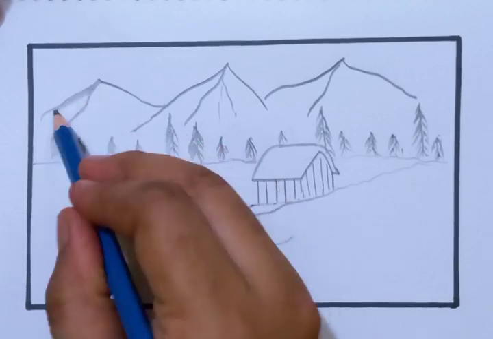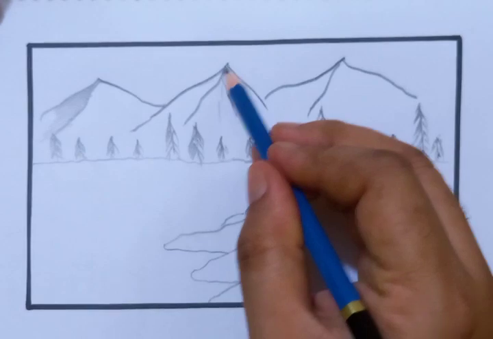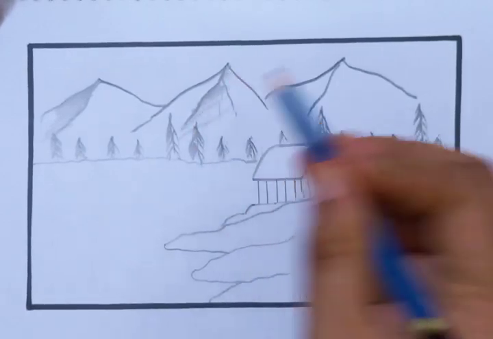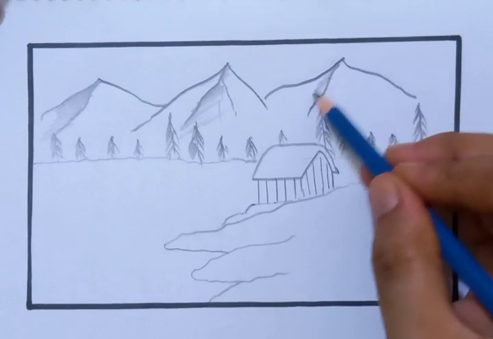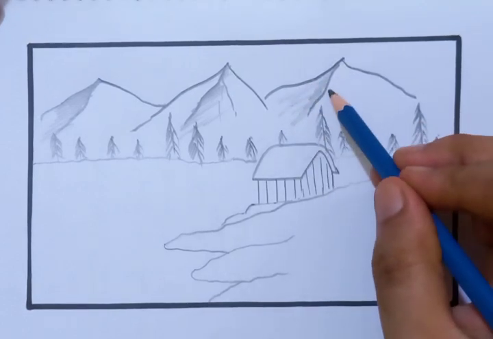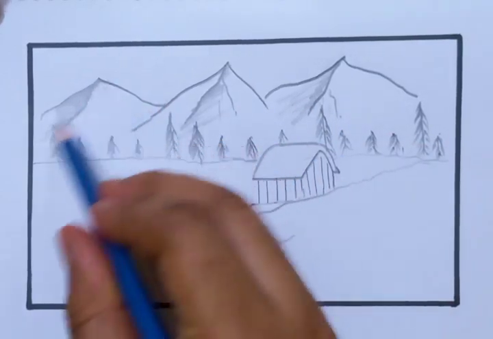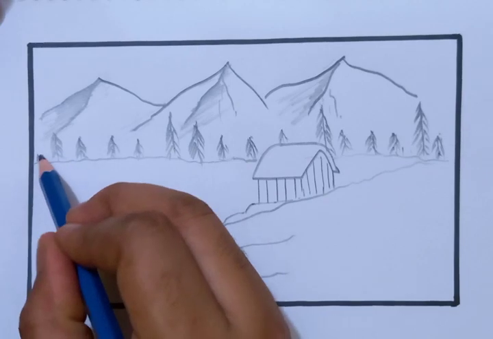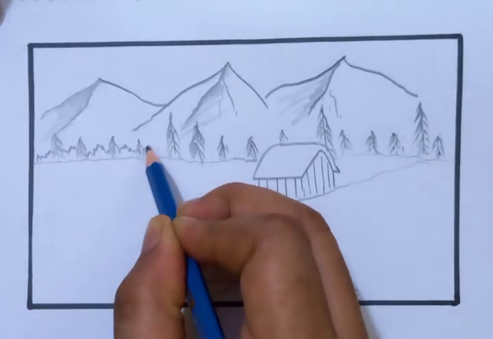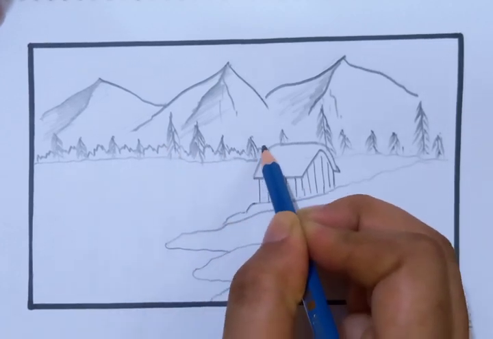In some portions you can put the graphics of the shades and shadow, which makes it look like 3D. Okay, so these are the hills, and some other greeneries behind the pointed trees. You can see just putting some curved lines with lots of ups and downs.